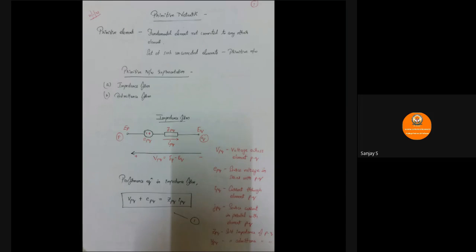So here you have a primitive element. For this primitive element, you are representing it with a source in series with impedance. Then we can write the performance equation for this impedance form representation. In order to get the performance equation, we just have to apply KVL. From this expression, you can see VPQ plus EPQ should be equal to ZPQ into IPQ. So Z into I will be equal to VPQ plus EPQ. This is nothing but the performance equation for this given element in impedance form. We'll call this equation number 1. This is obtained by using KVL.